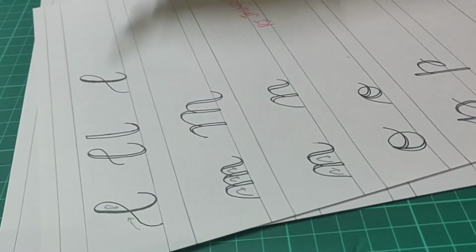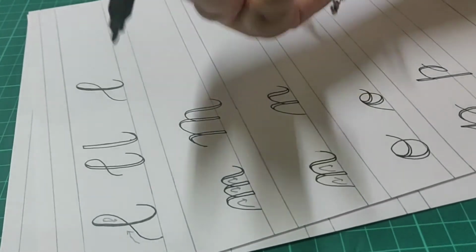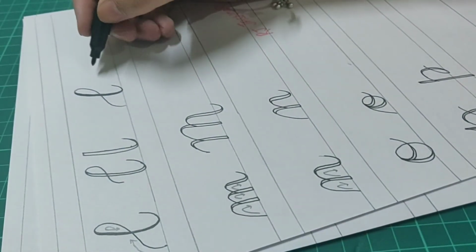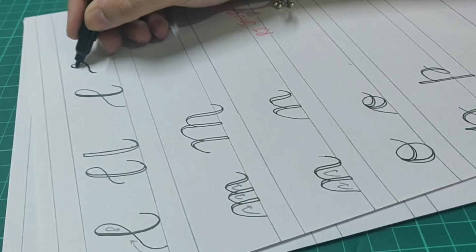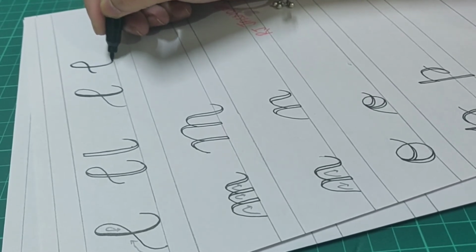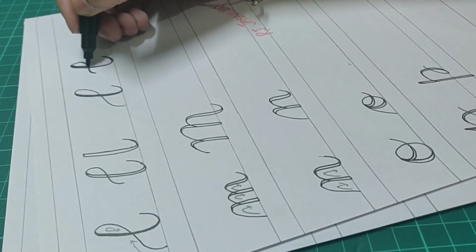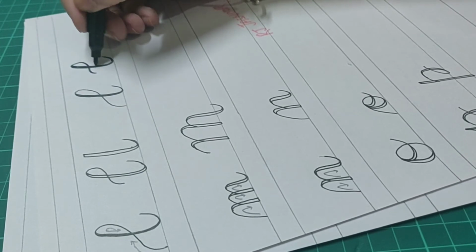Now we will be making another type of L, and in this L I am using a sketch pen, and we are going to be starting from the midpoint. Same pattern but from the midpoint, like this. Again on the right side and trying to keep it parallel, we will just shade this.